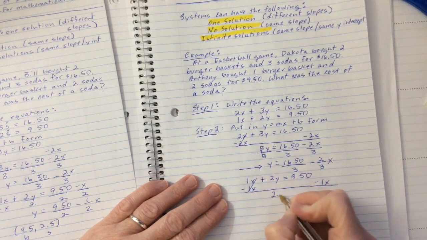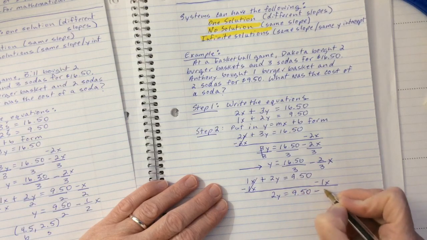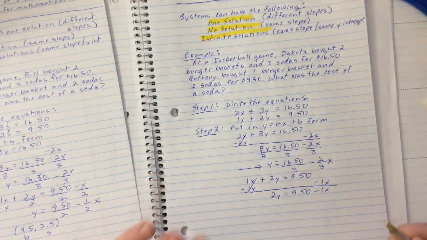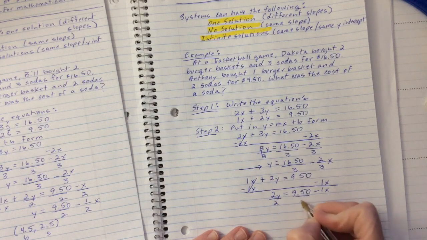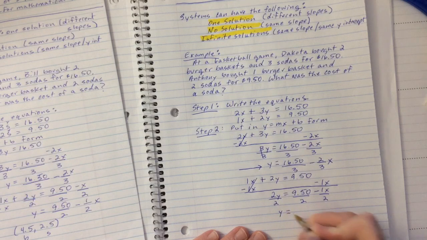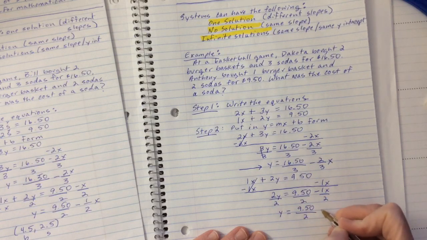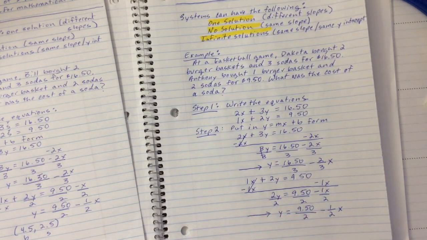And we have 2y equals $9.50 minus 1x. Now here I'll just leave it 1x, just keep it consistent. Let's divide everything by 2. And now we have y equals 9.50 over 2, I'm not even going to simplify this by dividing, minus 1/2 x. Now we have our second equation.